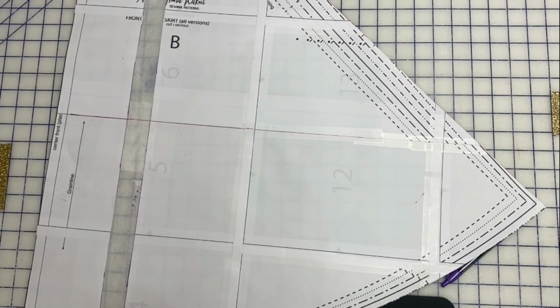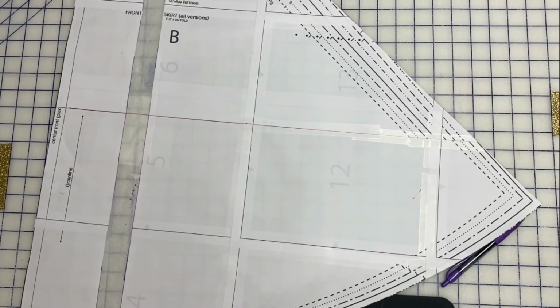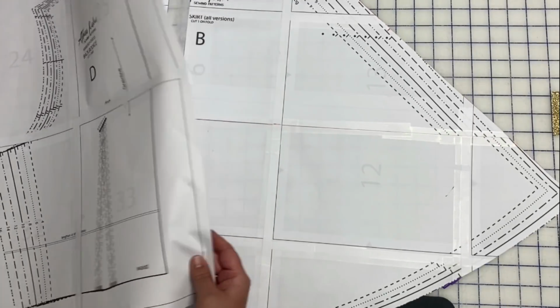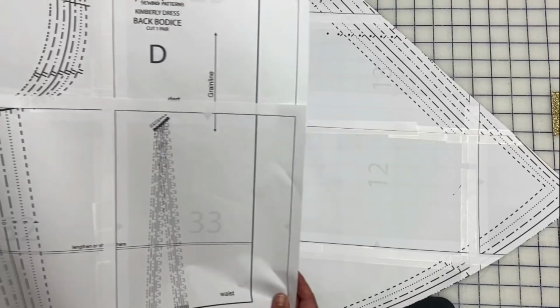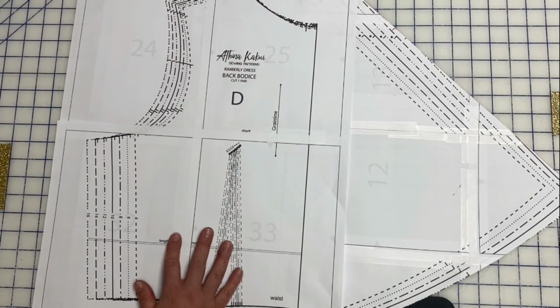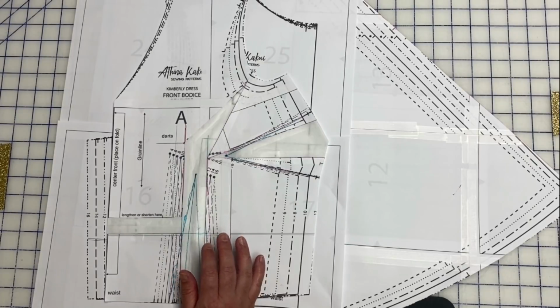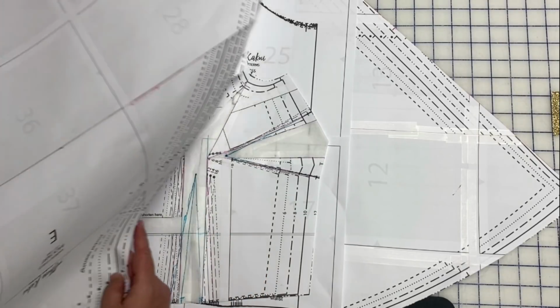Okay, let's talk about the pattern pieces we need before I do that. So you should have your skirt front. You cut one of these on the fold. You've got your bodice back. Two of these get cut because we have a zipper in the back. Obviously, I haven't cut this out yet. You've got your bodice front. You cut one of these on the fold. You've got your skirt back. You cut two of your skirt backs.